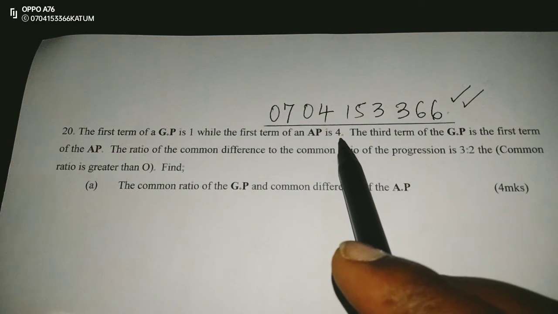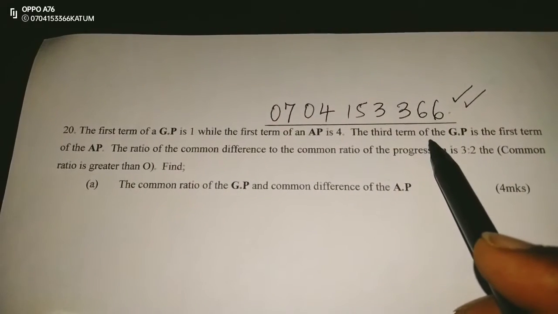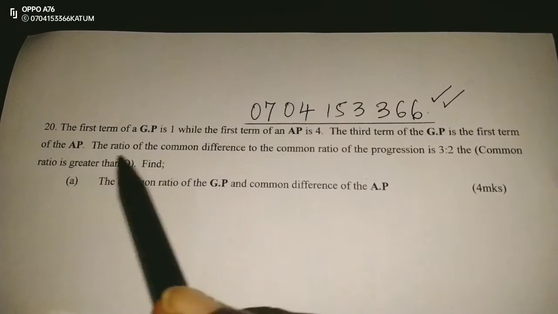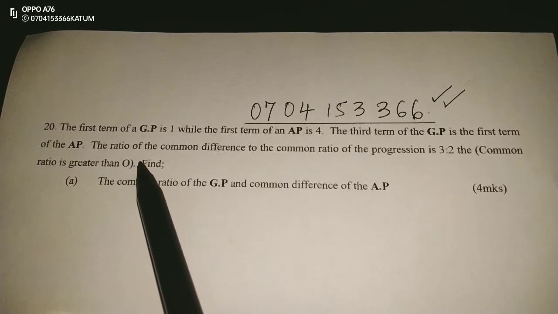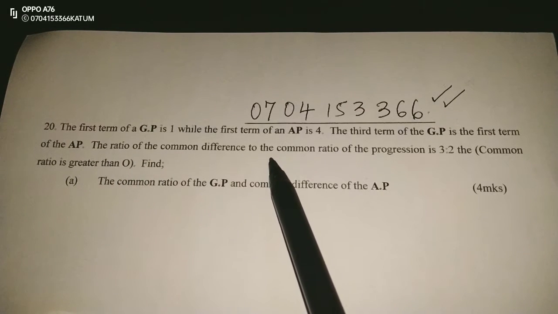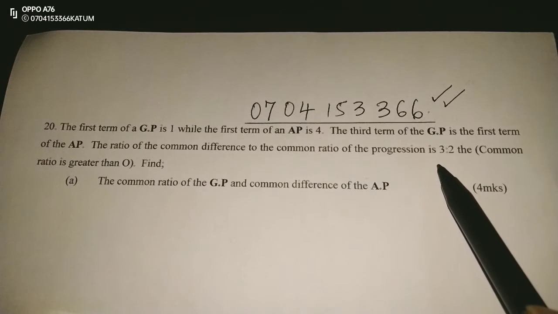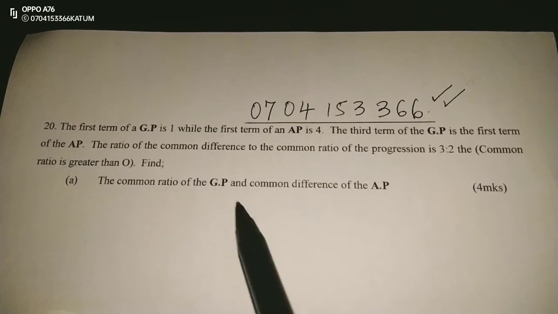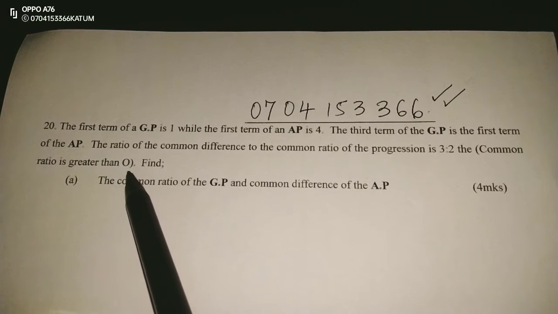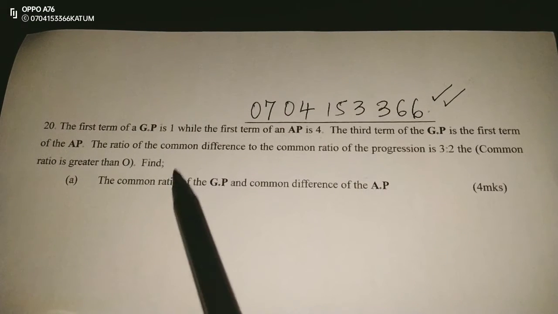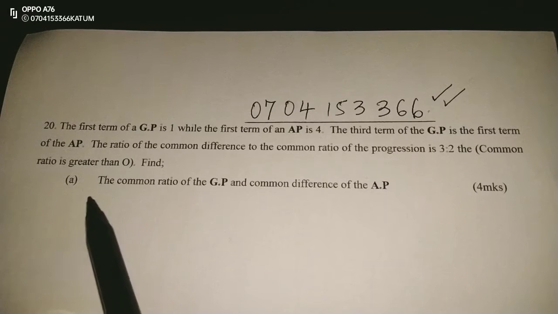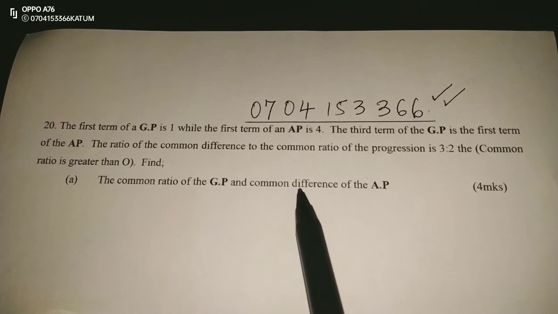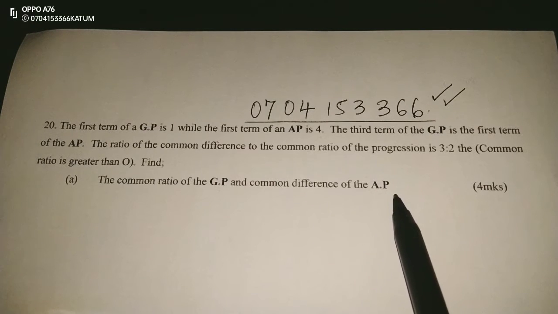We are told that the first term of a GP is 1, while the first term of an AP is 4. The third term of the GP is the first term of the AP. The ratio of the common difference to the common ratio of the progressions is 3:2. Then you are told that the common ratio is greater than 0. Find part A, the common ratio of the GP and the common difference of the AP.